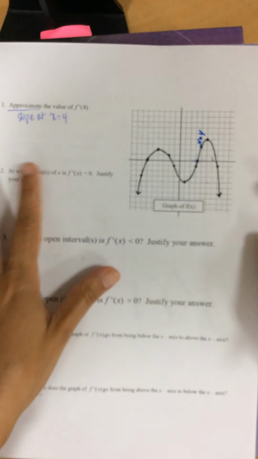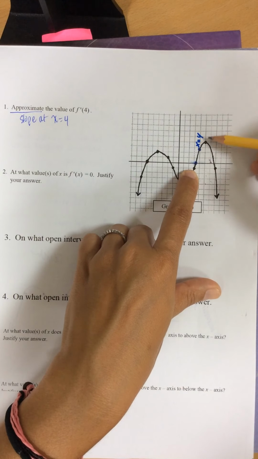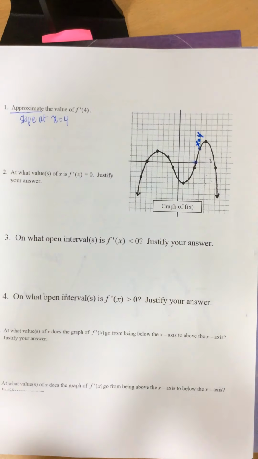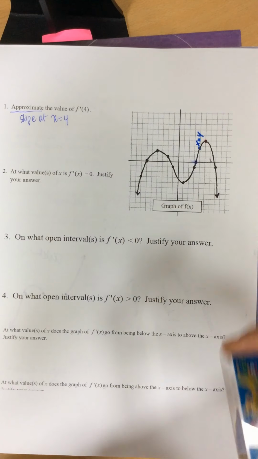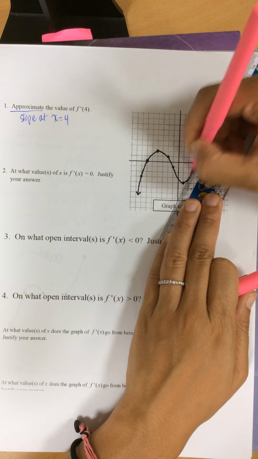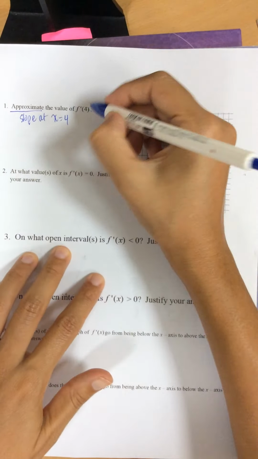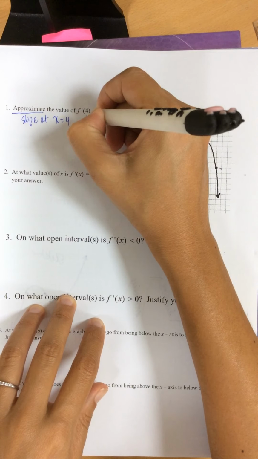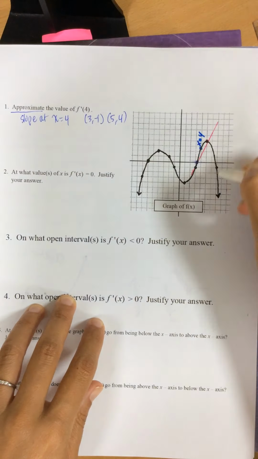Okay, so let's pick 2 points we do know. We know the value at x equals 3, and we know the value at x equals 5. So let's use those 2 points by making a secant line and finding the average rate of change, because 4 is between 3 and 5. So the first point is (3, -1), and the second point is (5, 4), right, from the graph.